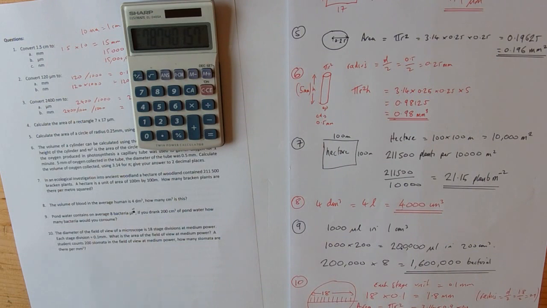Units: stomata per millimeter squared, and I'm going to put minus 2, which means the per. And I've just got enough space to underline that. I'm glad there's no more questions.